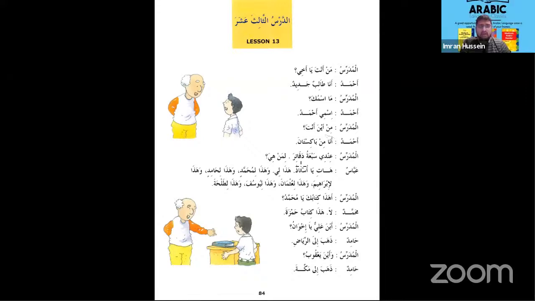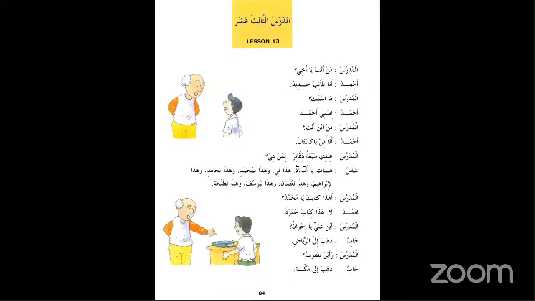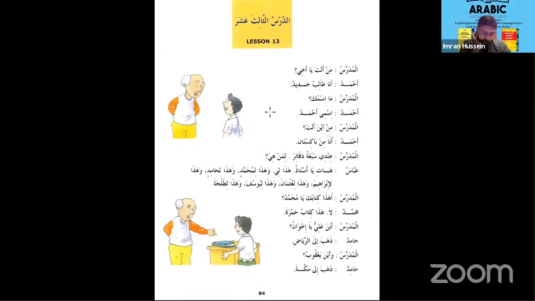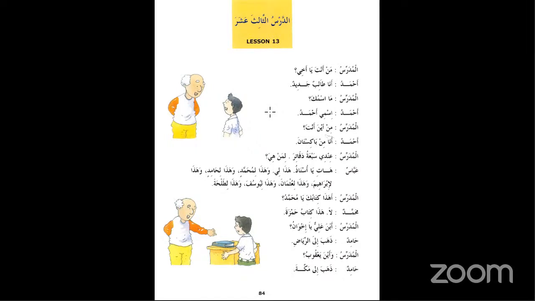Sister Naeem, "Hati, ya ustadh." I don't know what is Hati. Hati means give it to me. Give it to me, oh teacher. Ustad. Oh teacher. هذا لي.